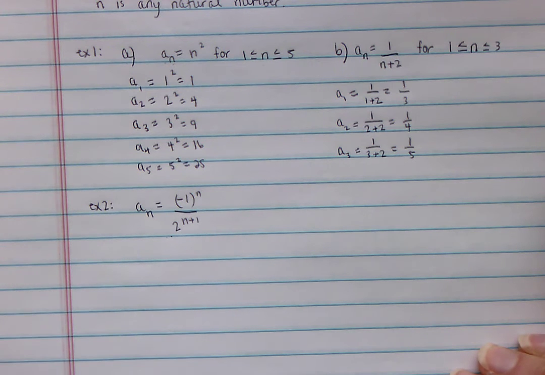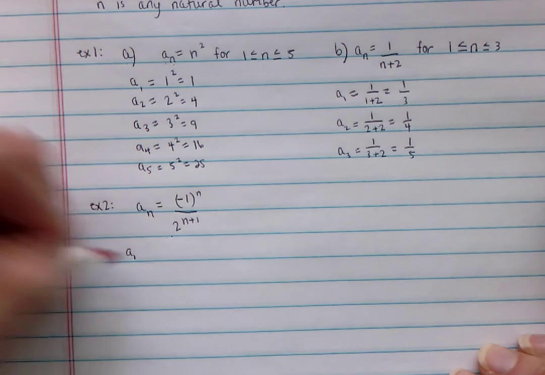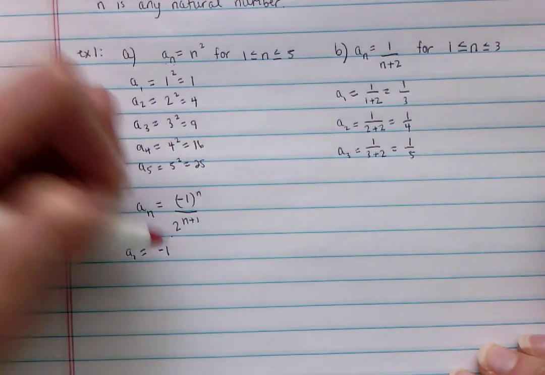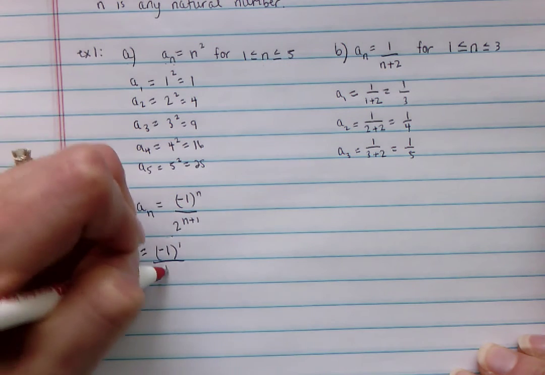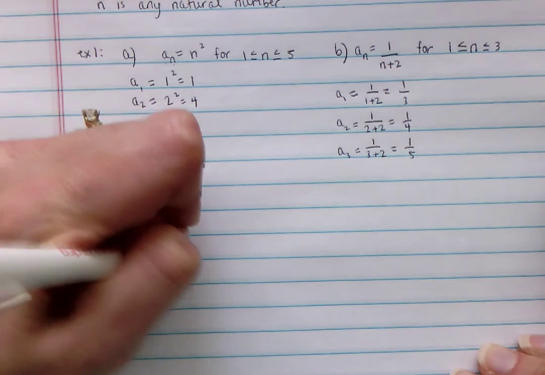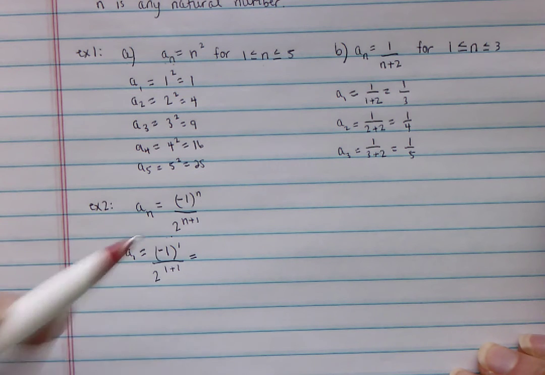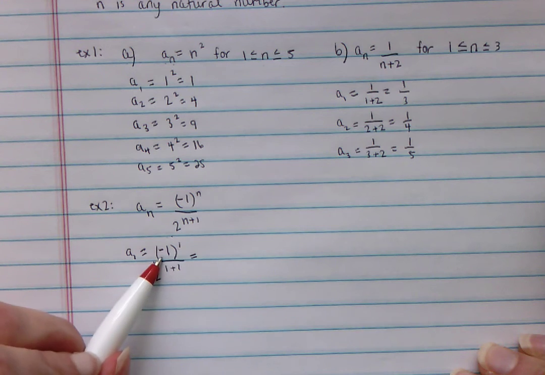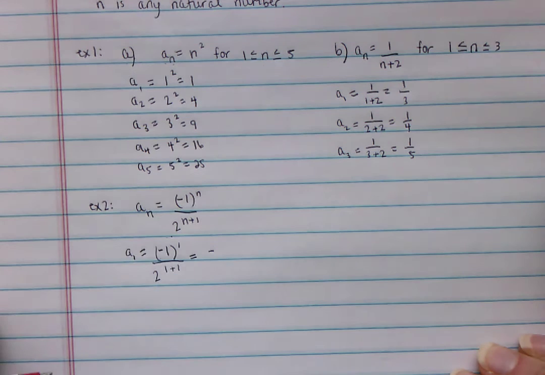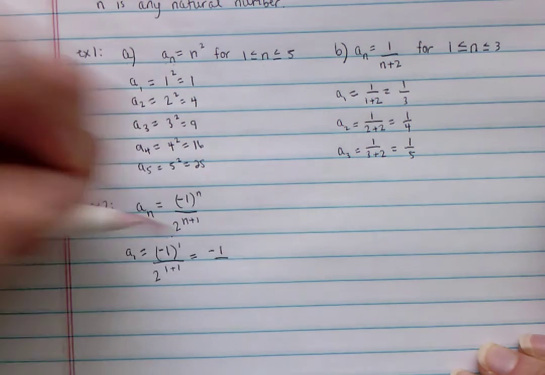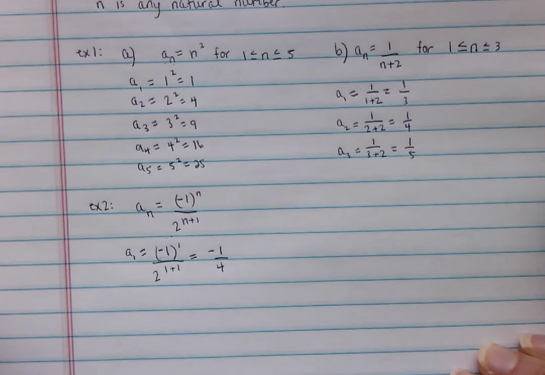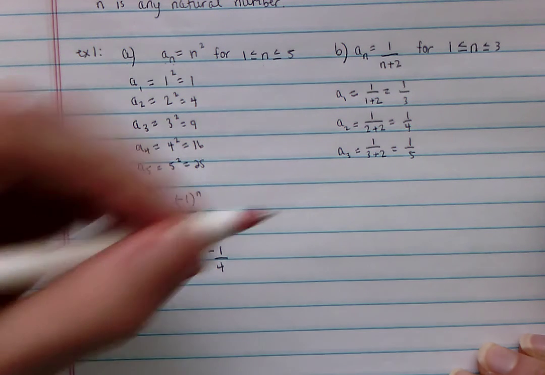Okay? So let's start with a sub 1. So a sub 1 is negative 1 to the first power over 2 to the 1 plus 1. So you can see on here, negative 1 to the first power is negative 1. So this is going to be a negative to start. Our first term is going to have a negative. And then this is 2 to the second power. Okay, so we have negative 1 over 2 to the second power, which is 4. So that's our first term.